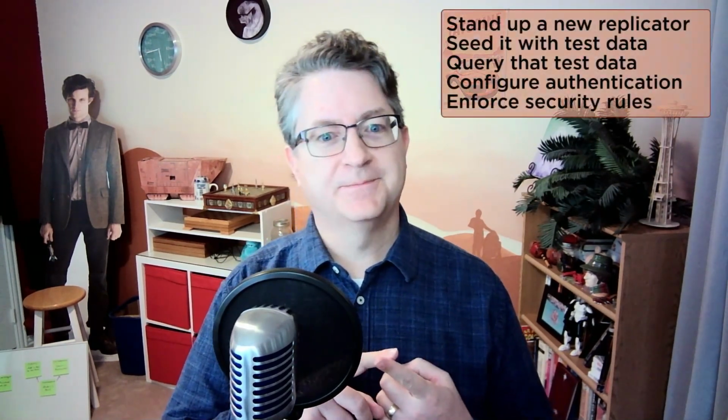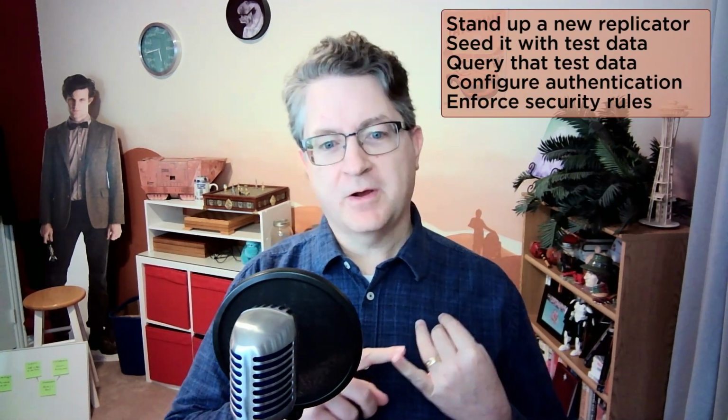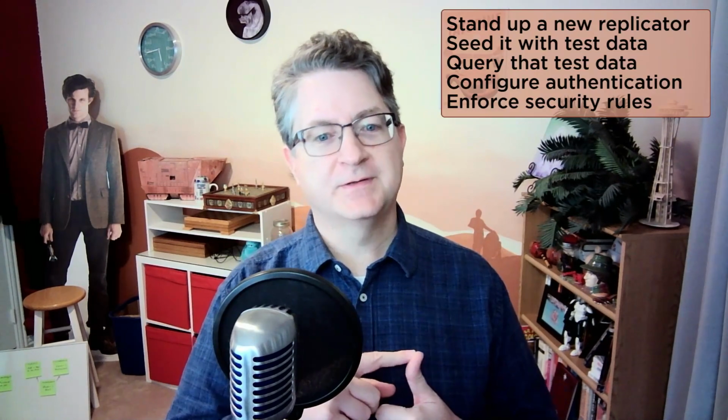Today we're going to walk through the steps that your deployment team will use to design and share an application backend. These steps include standing up a new replicator, seeding it with test data, querying that test data, configuring authentication, and enforcing security rules. For this State of Jinaga update, I would like you to follow along.